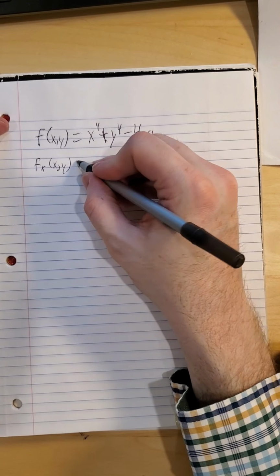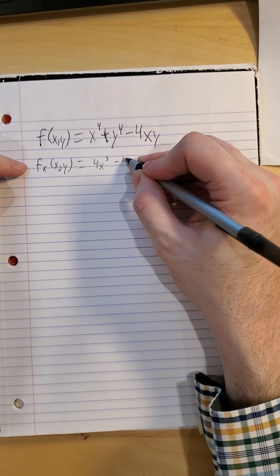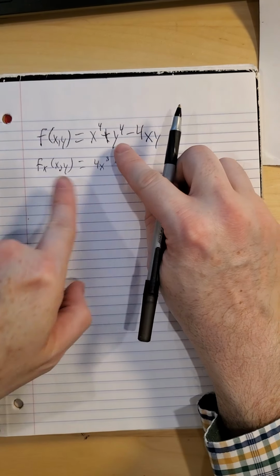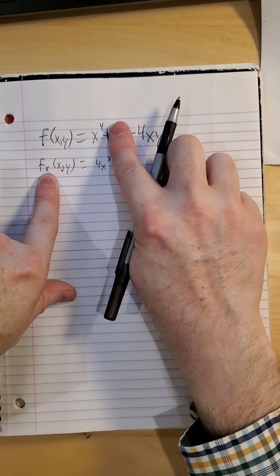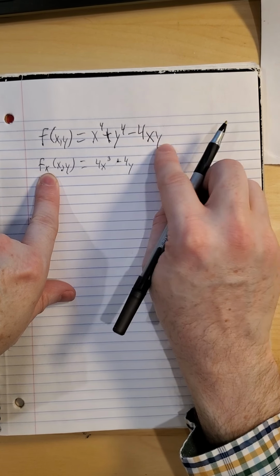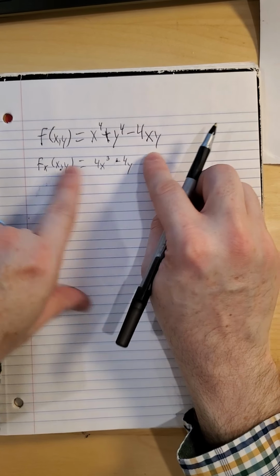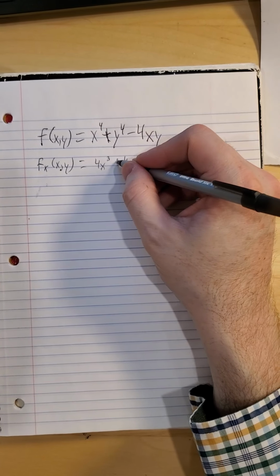Welcome back. Partial with respect to x, 4x cubed minus 4 times y, so the y to the 4th, when we're differentiating with respect to x, drops out. Here, y is treated like it's a number, so the -4 and the y get treated the same. Derivative of a first power is a constant.